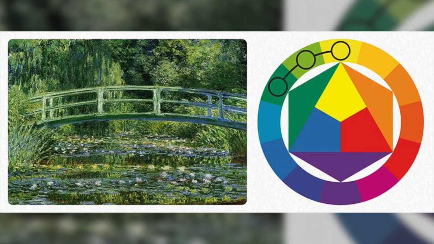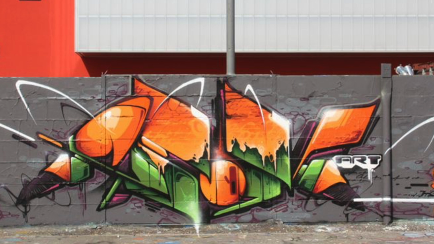Finally, we have analogous color schemes, and these are colors that are positioned right beside one another on the color wheel, and this often gives us a very natural feeling for the color scheme overall, and this is something that we see oftentimes in nature.